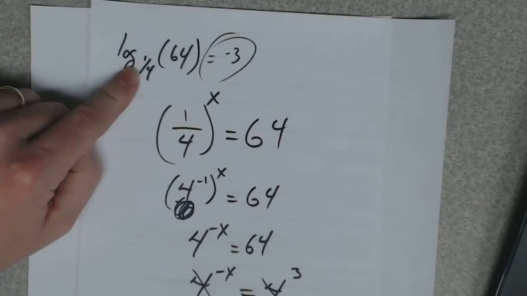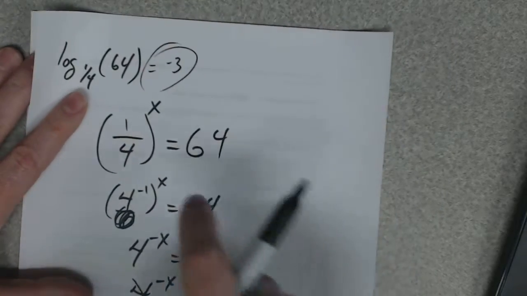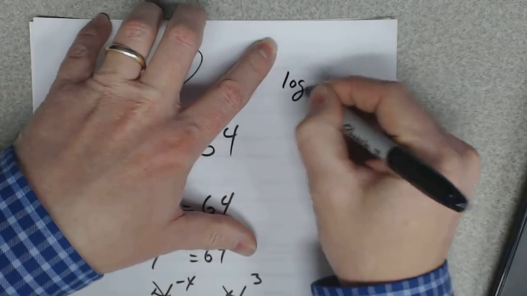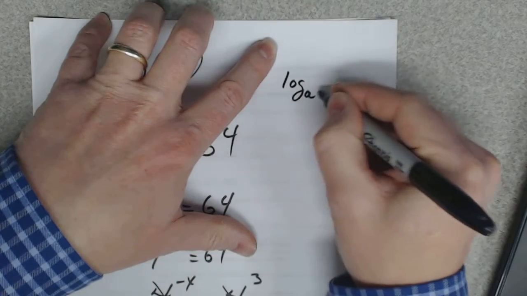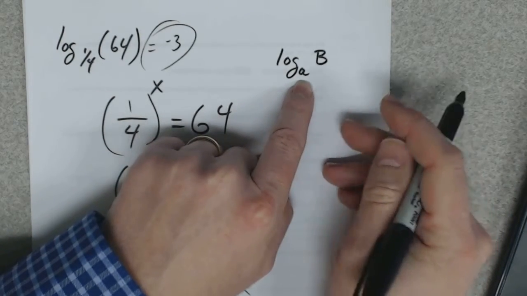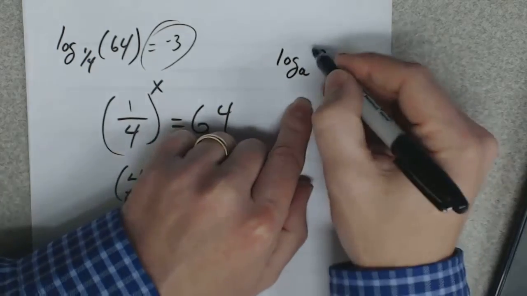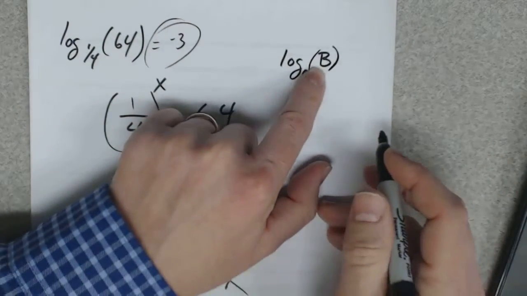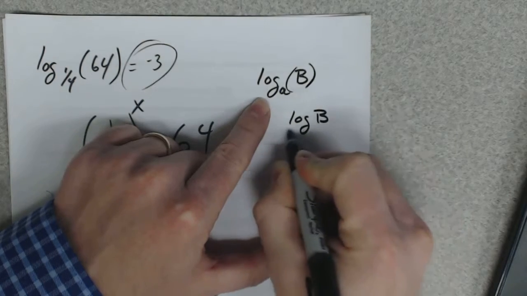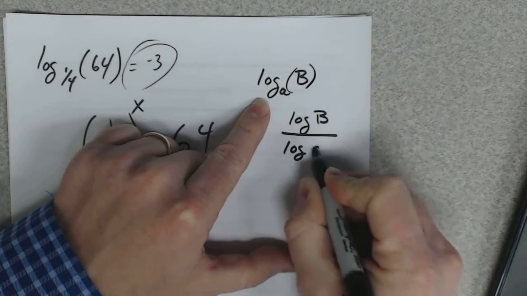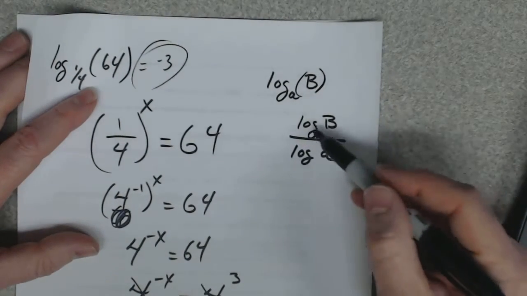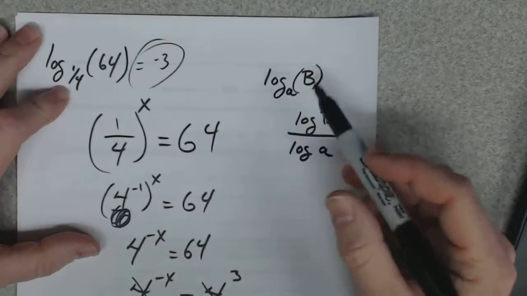Now, there is a change of base formula here. You can actually check your work using what's called a change of base formula. If you take the log of any base and any number here, you can do that in your calculator by saying log b divided by log a. Just plain old logs in your calculator. Any calculator that does logs can do this question over here.